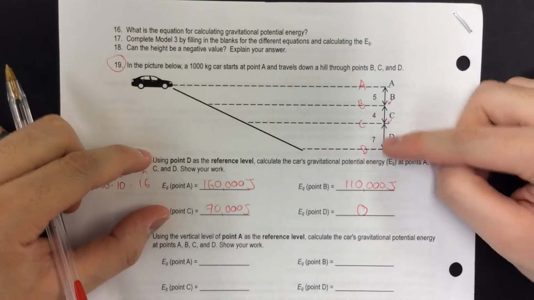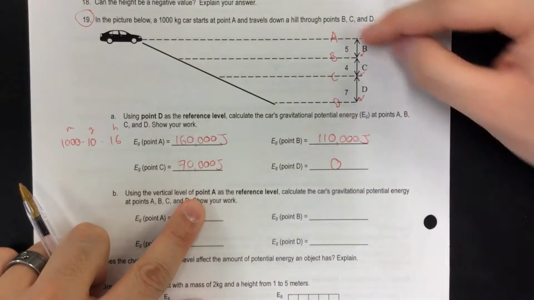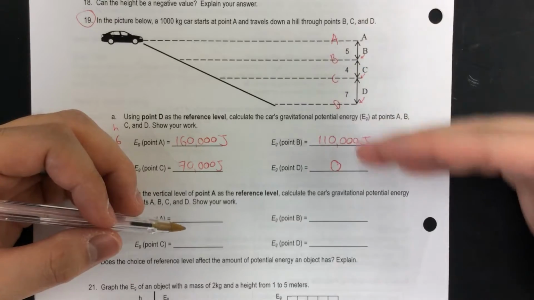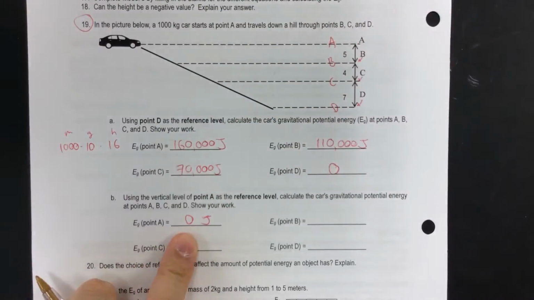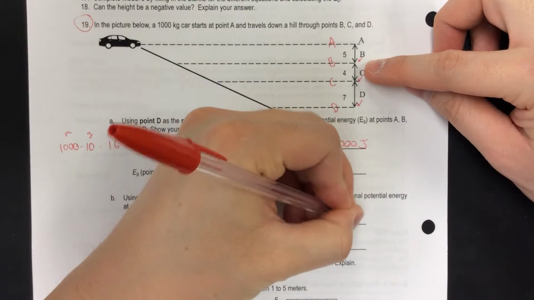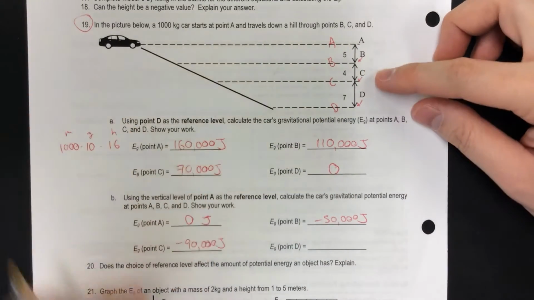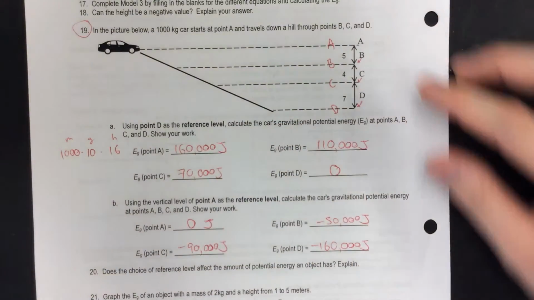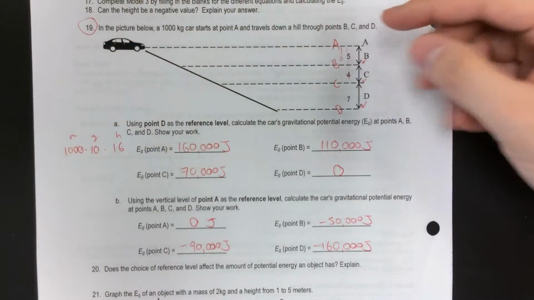Now this is all if D is my reference level. If I now switch it so that A is my reference level, right here, now my gravitational potential energy is all negative because it's all below. So at A, that's at the reference level, 0 joules. At B, this would be negative 50,000 joules. C would be negative 90,000 joules. And then lastly, it'll be negative 160,000 joules. I'm just counting downward.